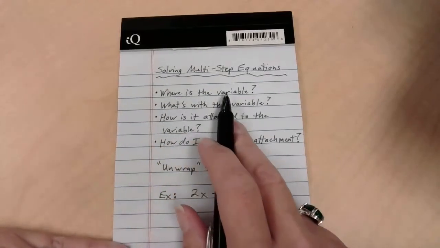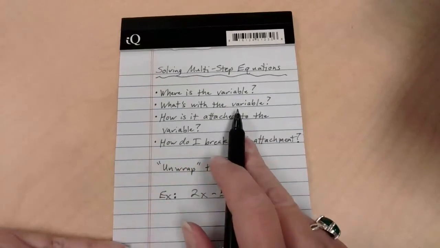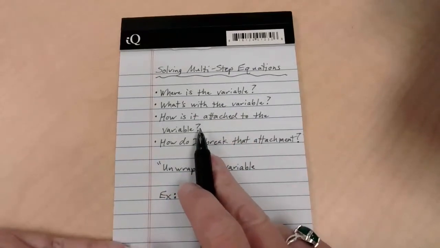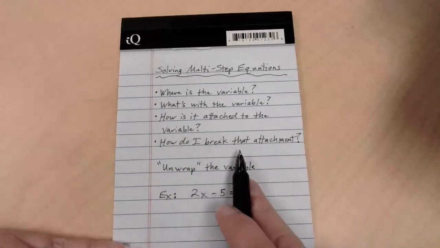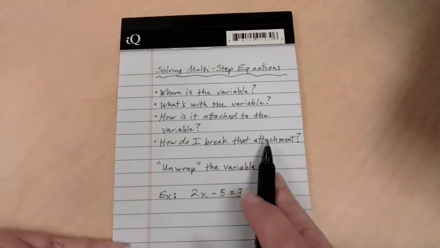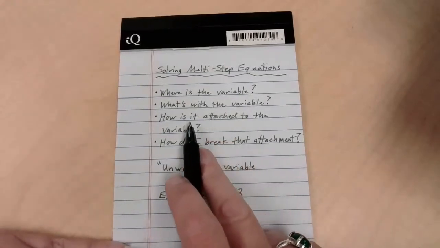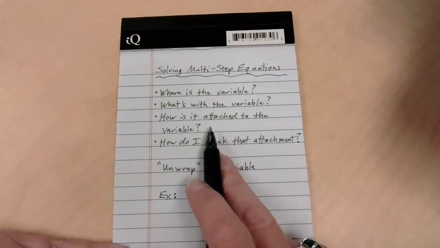Questions to keep our brain focused. We would like to know, where is the variable? What is with the variable? How is that thing attached to the variable? And how do I break the attachment? With the goal being I want to get the x by itself, or the variable by itself. That means I need to break everything that's attached. And today we're going to see multiple attachments to our variable.